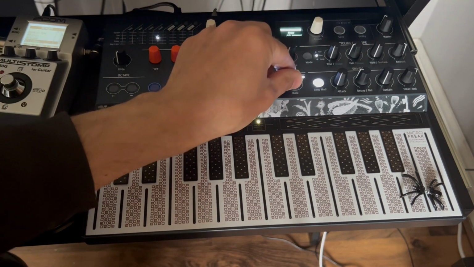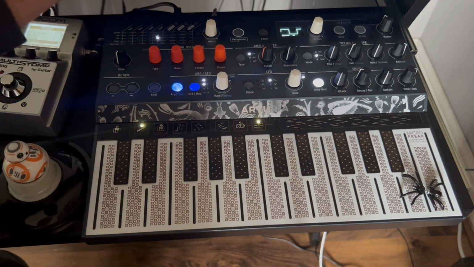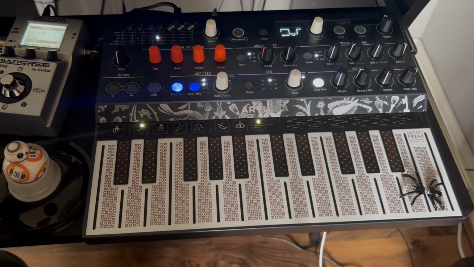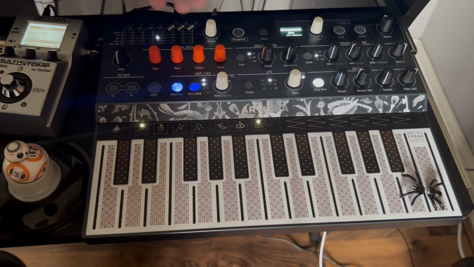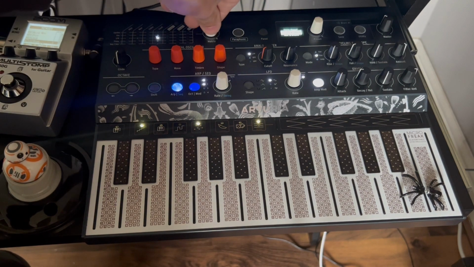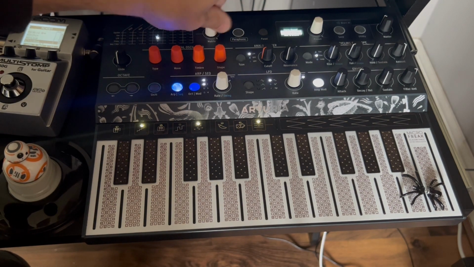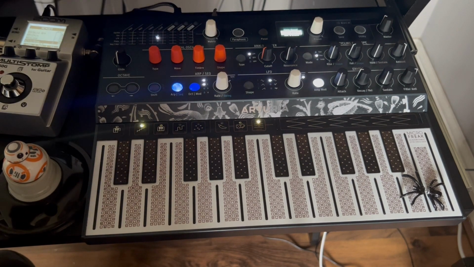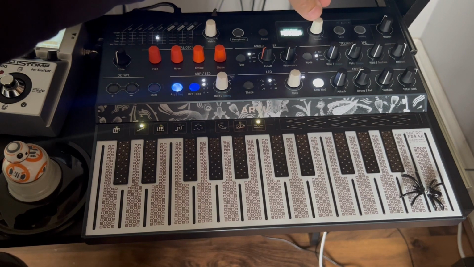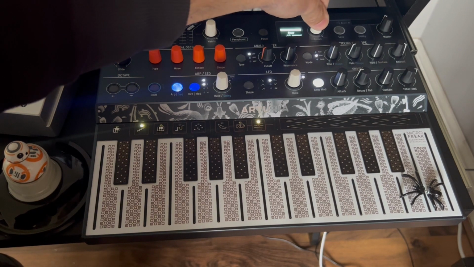Here I believe we're muting, yeah, half of the bar. So the whole LFO is 1 bar, and we're muting half of it. Okay. I'm going to explain this more in detail later, and we're going to actually use this one in our patch.